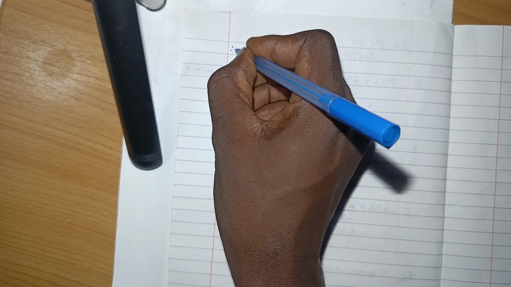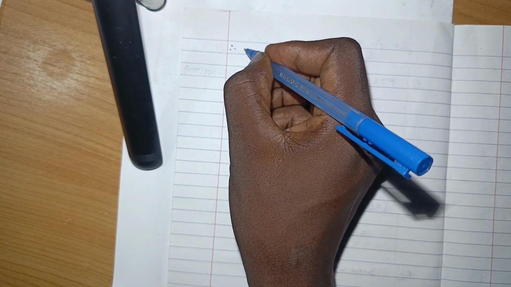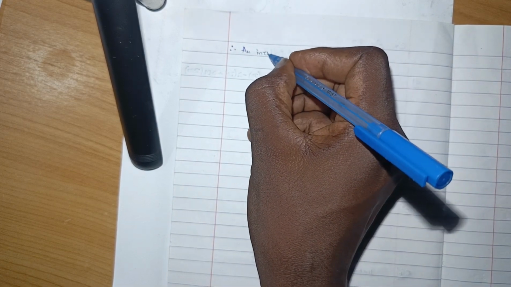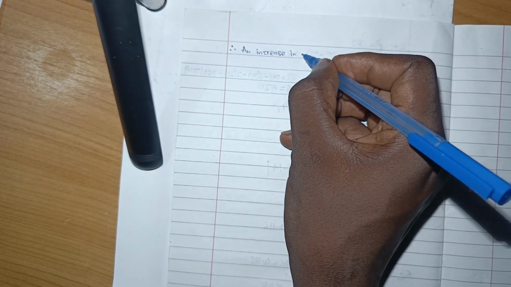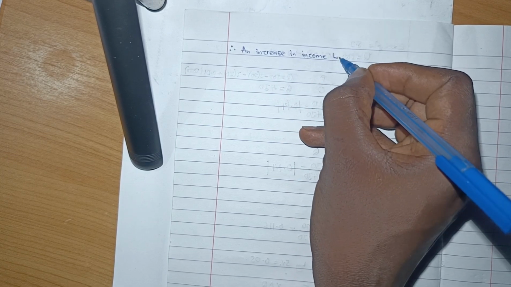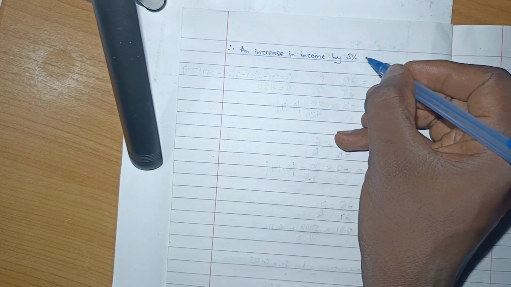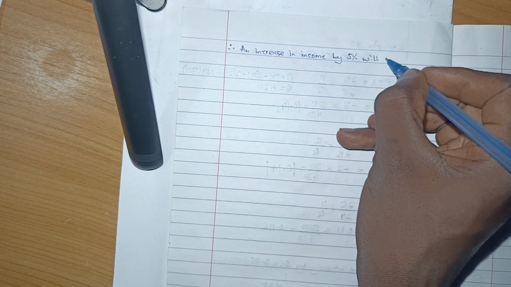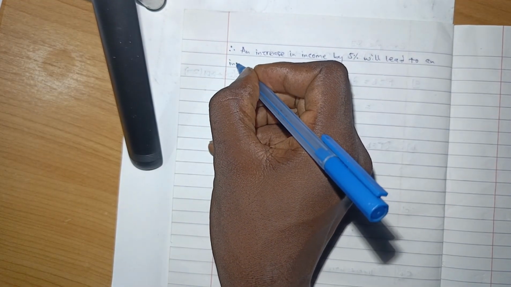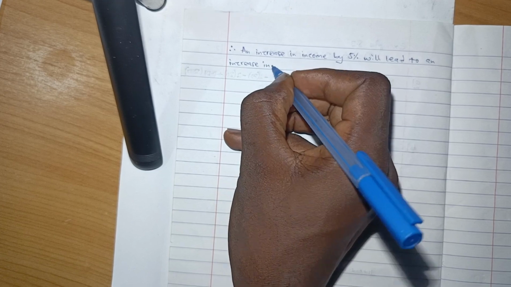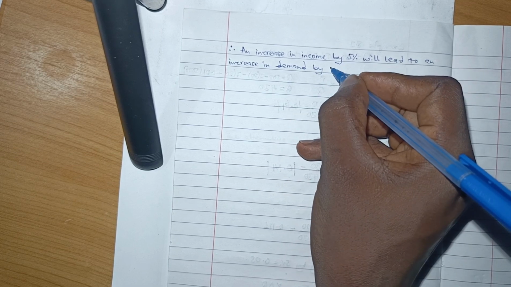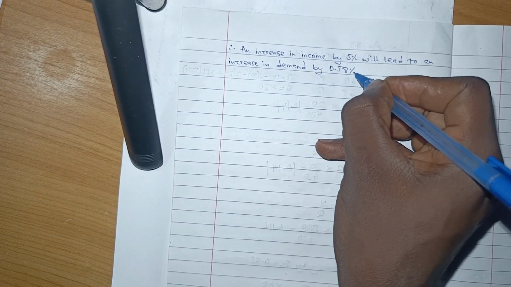So we can say therefore an increase in income by what? 5%, okay, will lead to an increase in demand by 0.58%.